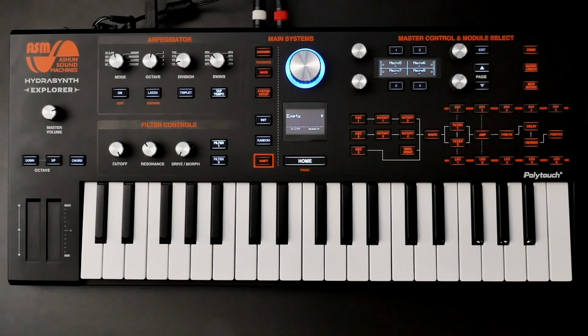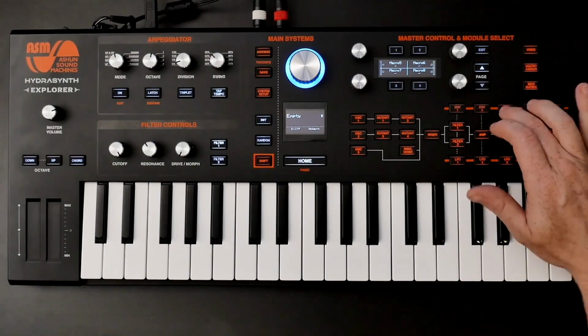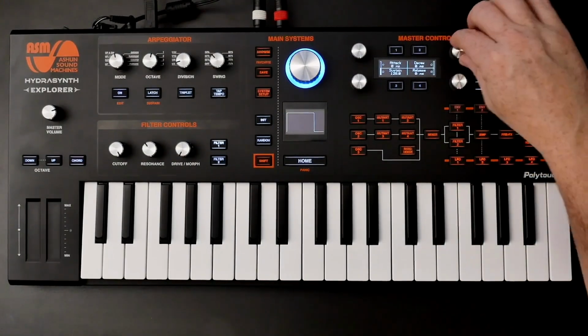Now that we have that set up, we can plan for some interesting modulations. Let's set a looping envelope to adjust the rate of our Wavescan LFO. First, I'll press envelope 3, and I'll adjust the curve.